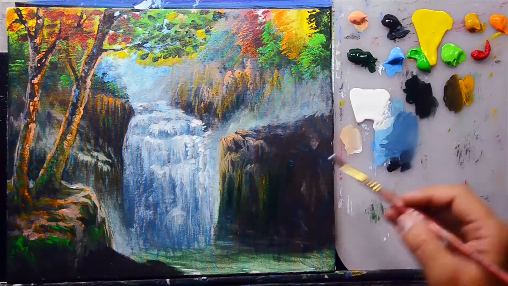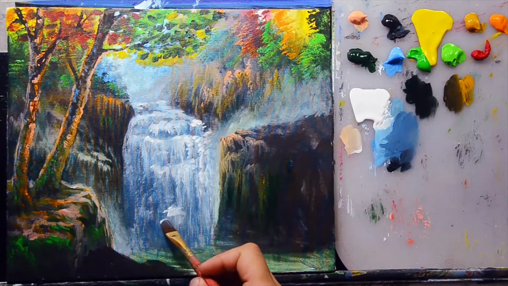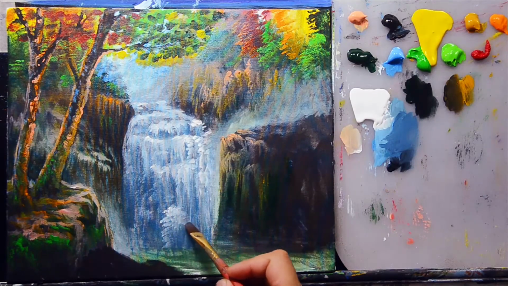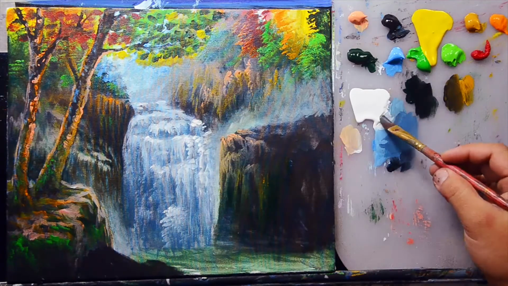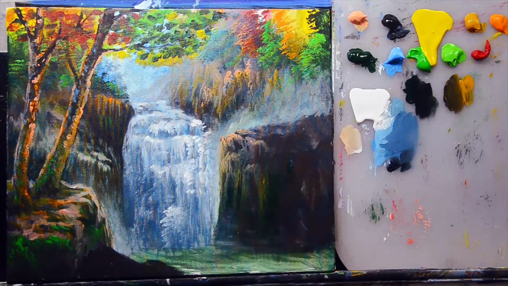That one there, and also this one going down there. This one also. Maybe I'm going to use my bigger brush for this.